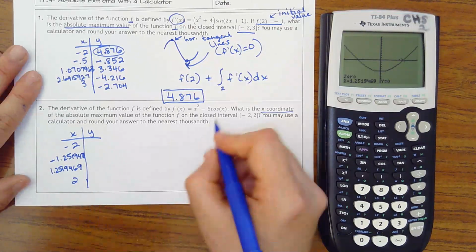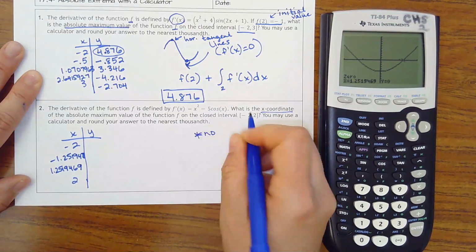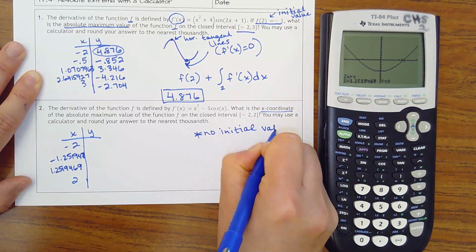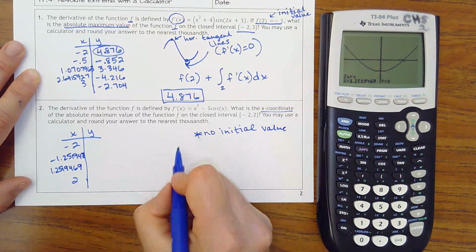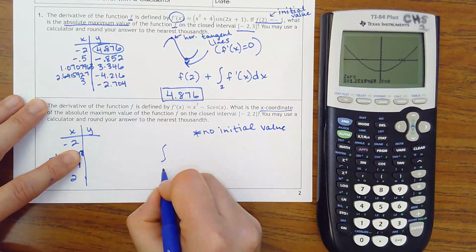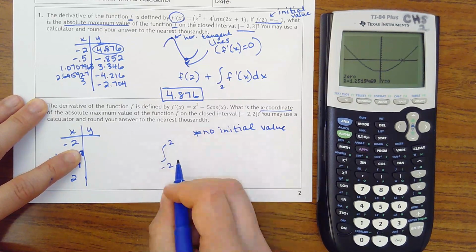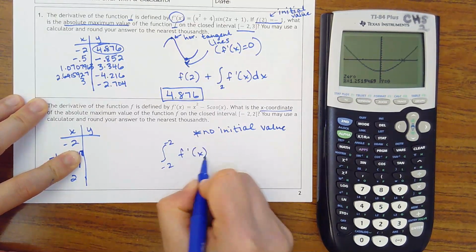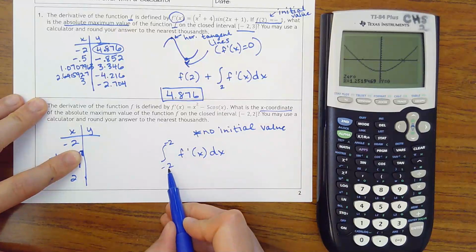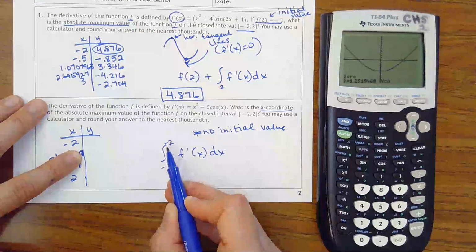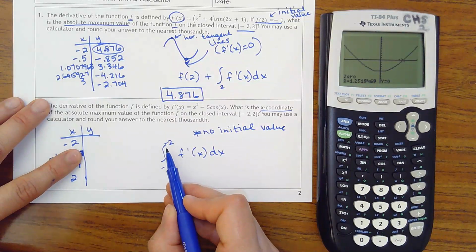Now notice there's no initial value on this one. These are actually easier. So there's nothing to add. All we're going to have to do is integrate from whatever starting value we have. So let's say we go negative 2 to negative 2 of our f prime of x dx. If I go from an x value of this to itself, I'm not creating any rectangles or any area under it.